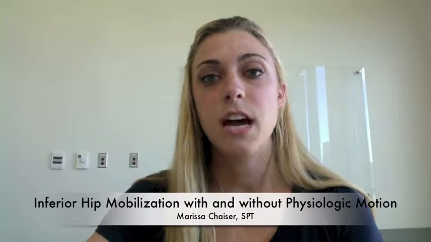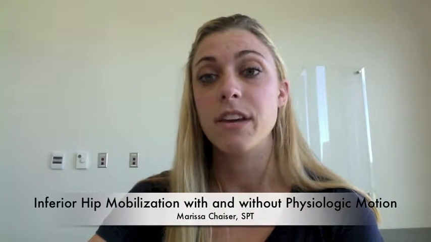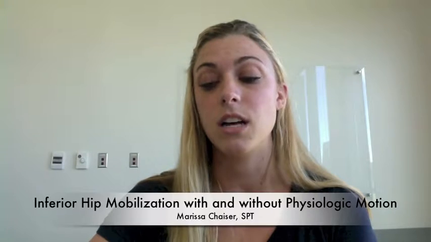Today I will demonstrate how to perform an inferior glide of the hip joint with and without physiological motion. This manual therapy technique is warranted when a patient displays pain, limited movement, and dysfunction of the hip when flexion is involved. The Maitland joint mobilization grades indicate the type of oscillation appropriate for various population groups.